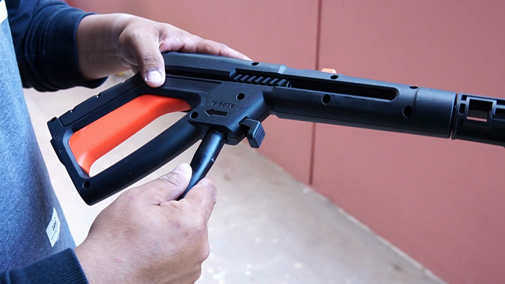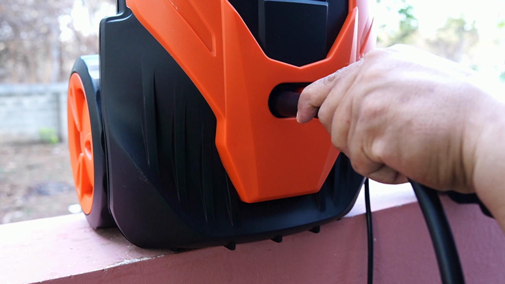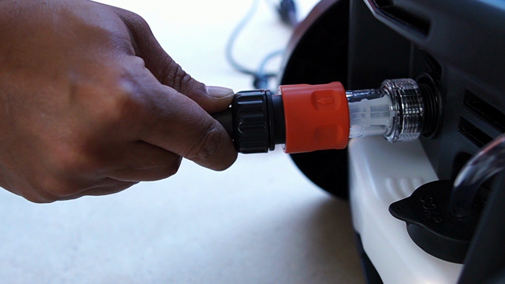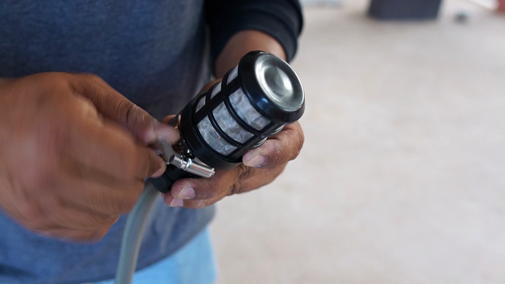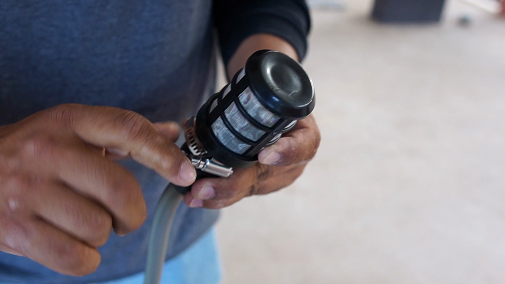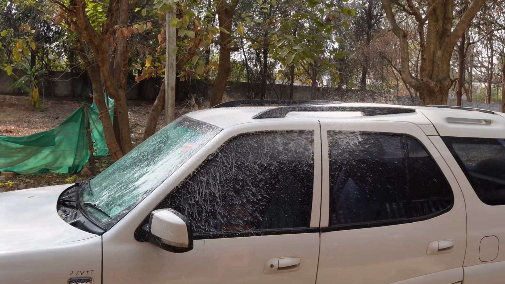Setting up is actually very simple. First, connect the high pressure hose to the spray gun and then attach the hose to the main washer unit until it clicks into place. Next, attach the water inlet filter and connect the inlet pipe to it. After that, connect the other end of the pipe to the water tap using the provided tap connector. You can also place the inlet filter inside a bucket if you want to draw water directly. Once everything is connected, just turn on the power supply, plug in the washer, press the power button and it is ready to start. Now let's see the cleaning demo.